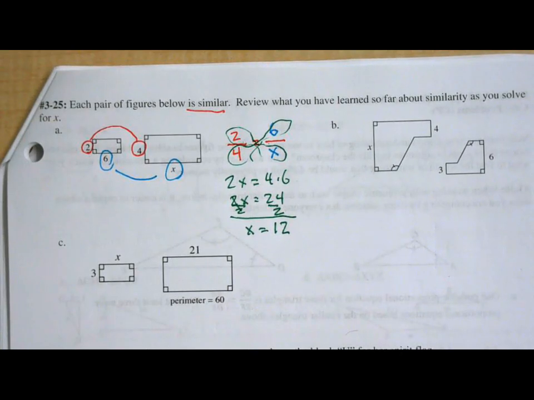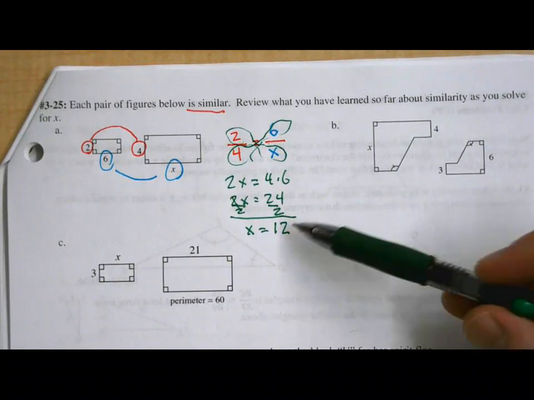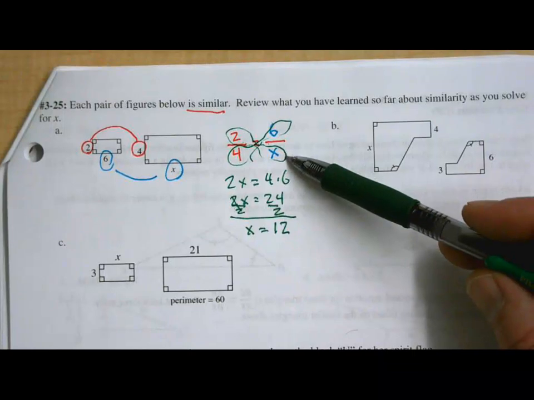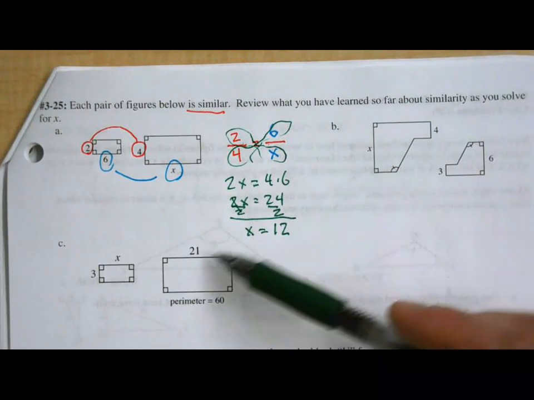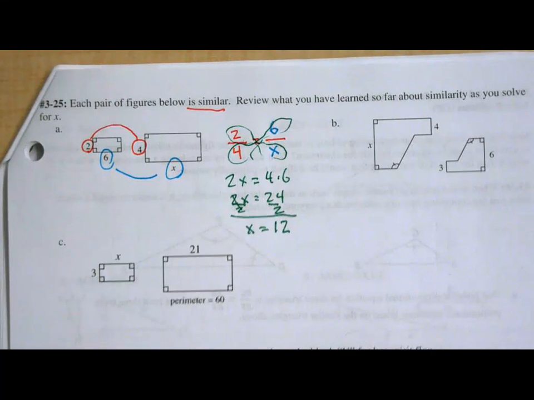All right, here's my question for you. How could we be sure that our answer is right? How could we check? What do you think? I heard someone say something. Yeah, we could go back and put this 12 in here and see if it works. How can we make sure it works with the picture?